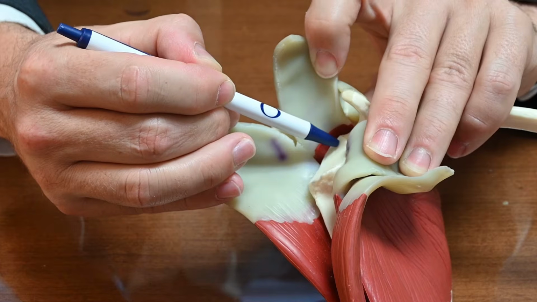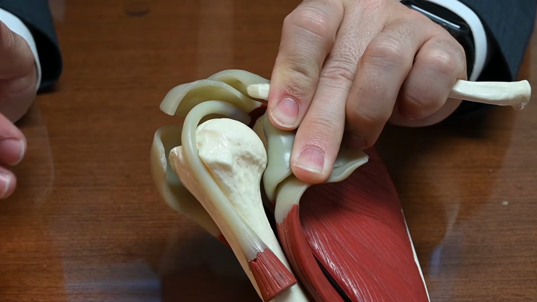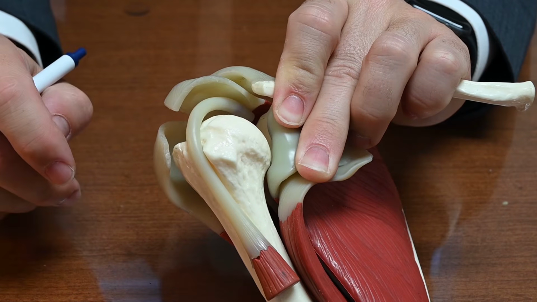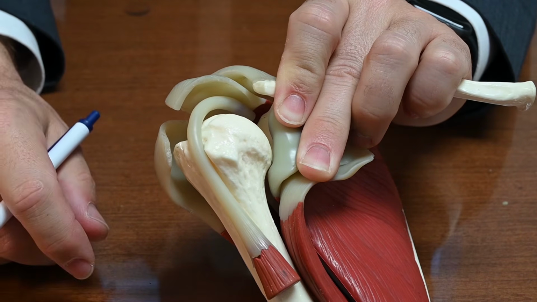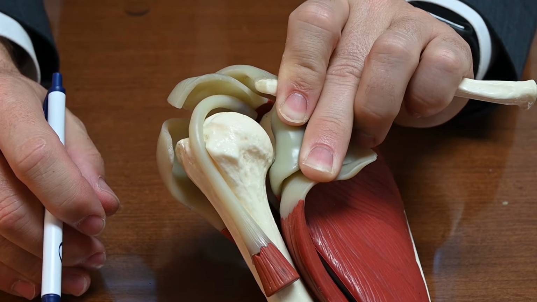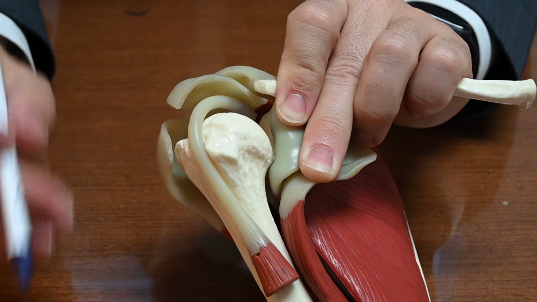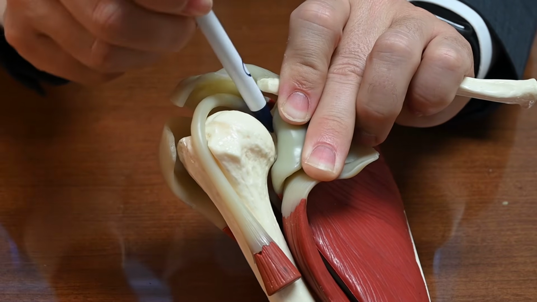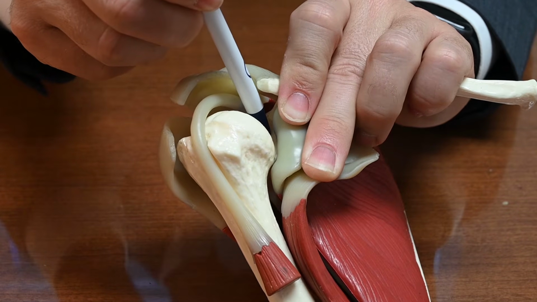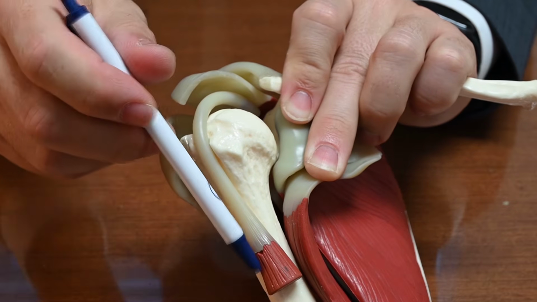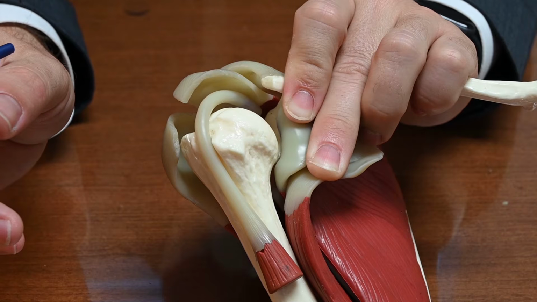So let's talk about the two primary surgical ways that we address pathology of the long head of the biceps tendon. The first way that we address biceps pathology is called a biceps tenotomy procedure, where we simply cut or remove the biceps attachment over on the socket and allow the biceps to retract down and out of the shoulder joint.